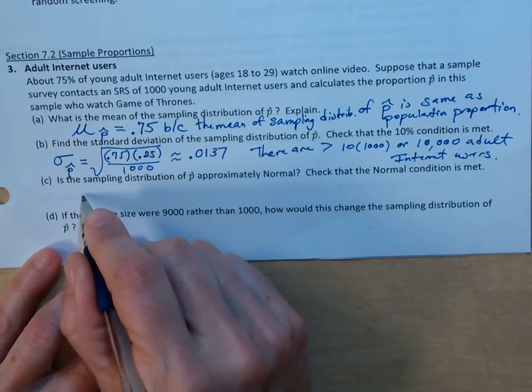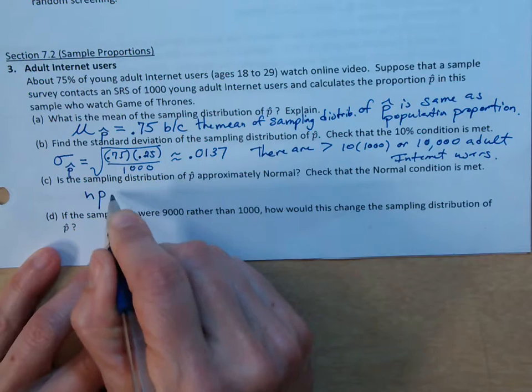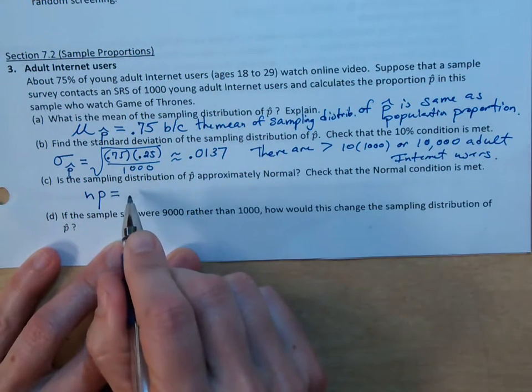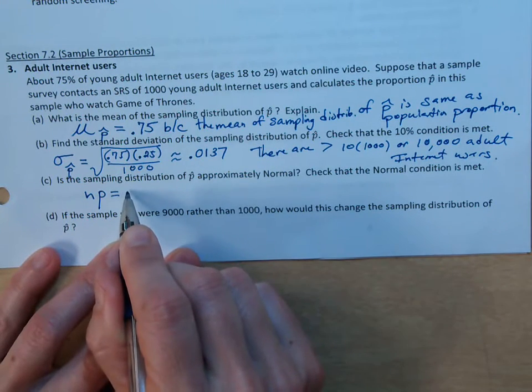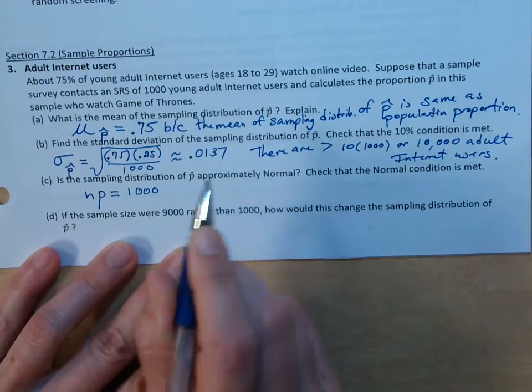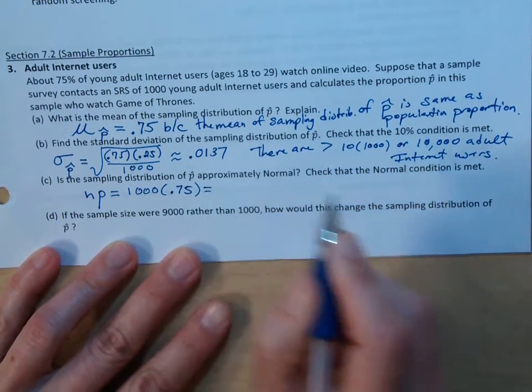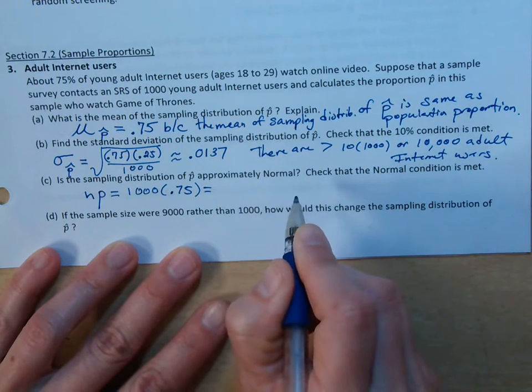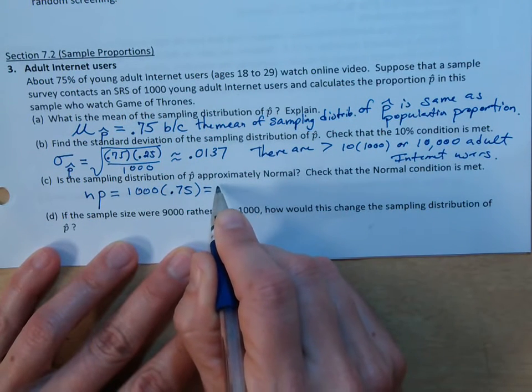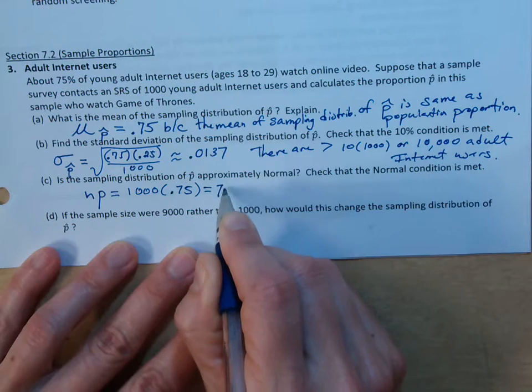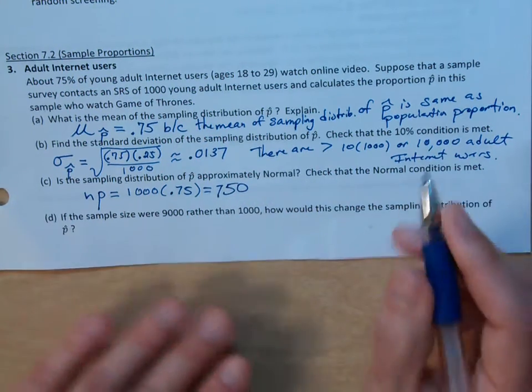So we'll check: is np at least 10? What's n, and what's p? 0.75. Move the decimal over 3 places and we get 750. That's greater than 10. Good.